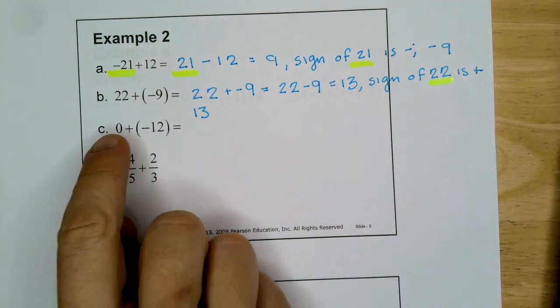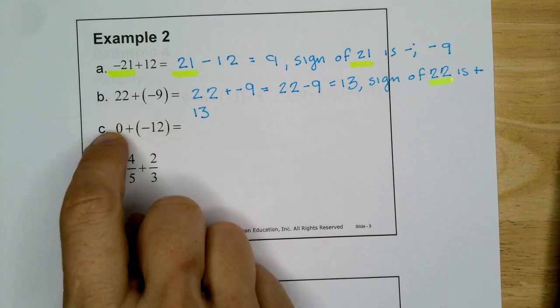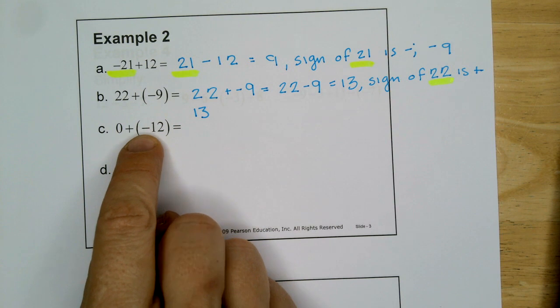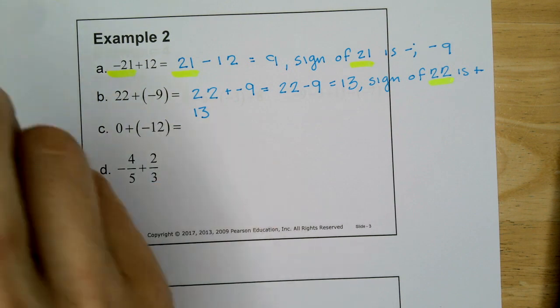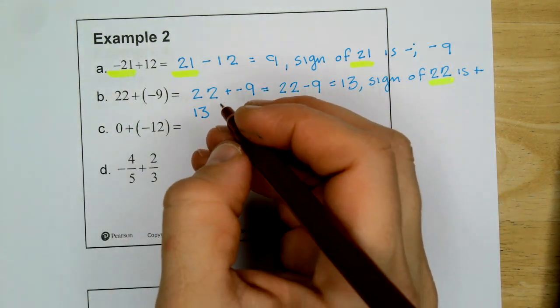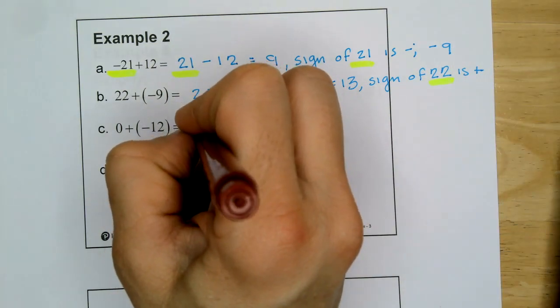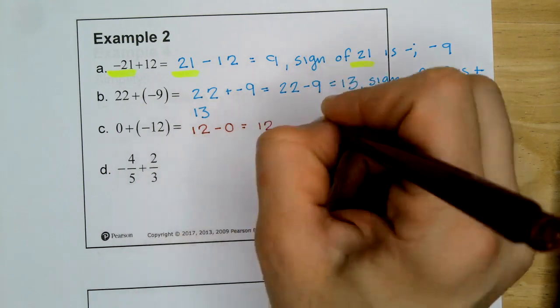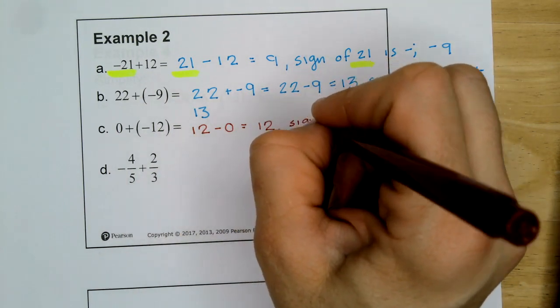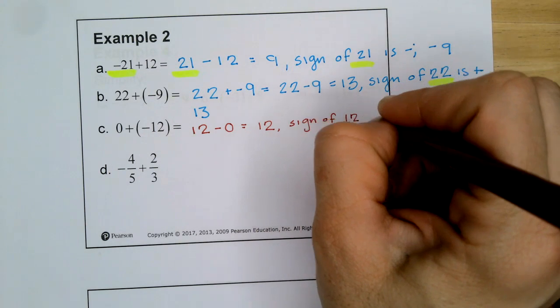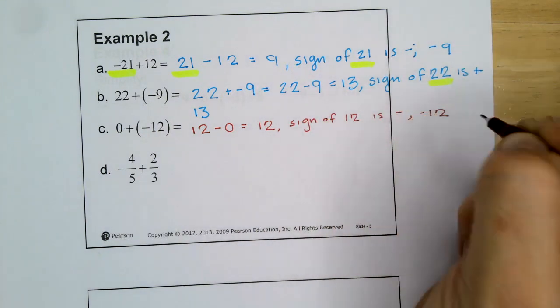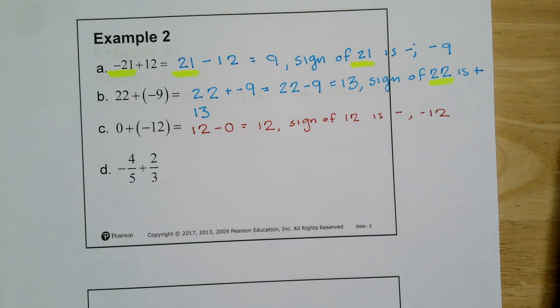Okay. Again, we have different signs because this isn't positive or negative, it's neutral, and then we have a negative 12. So 0 plus negative 12 is, I guess we would say 12 minus 0 is 12, but the sign of 12 is negative, so it's a negative 12. All right.